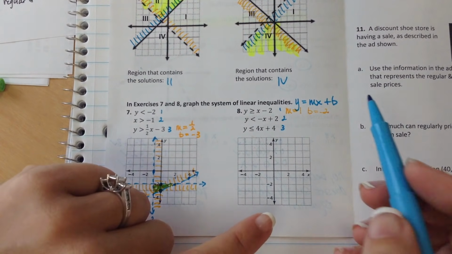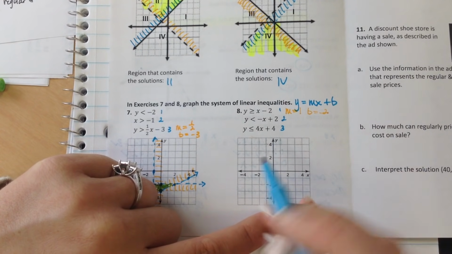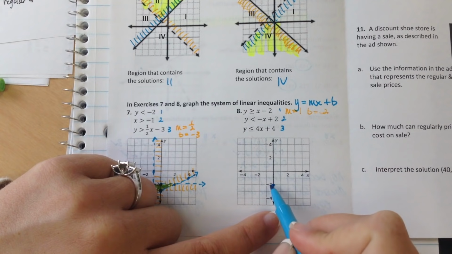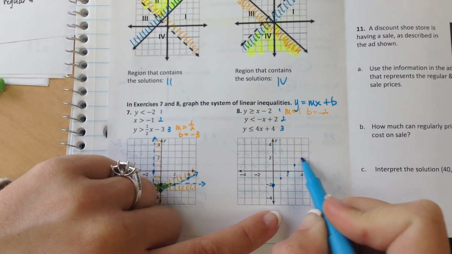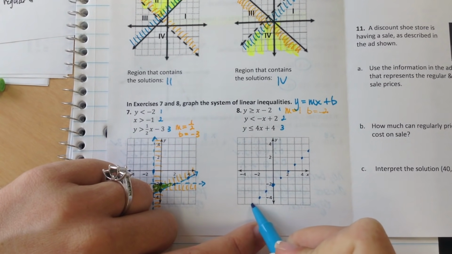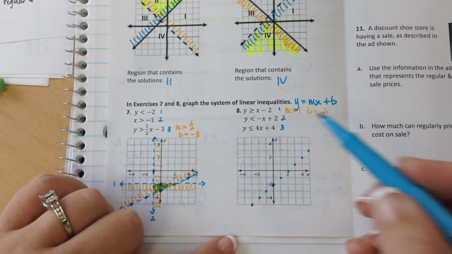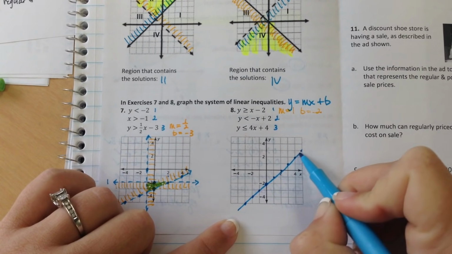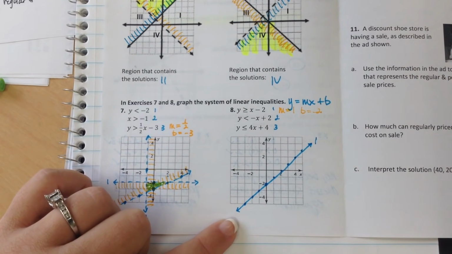Graphing that, always graph your y-intercept first. So we're going to go down 2. That's where the graph crosses the y-axis. Slope is 1. That means up 1 over 1. Up 1 over 1. It is a greater than or equal to sign. That means that I'm going to need a solid line for graphing here. This is equation 1.